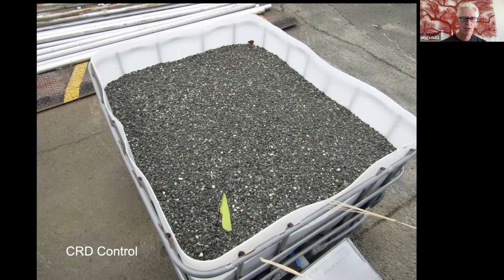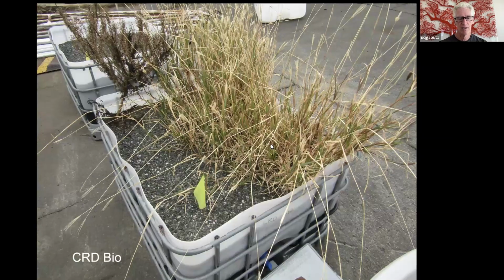This is our coarse residue from diamond mining. This is the crushed kimberlite, and this is the control. And for the entire experiment, up to 4 years, it just looked like this. What was remarkable was that in the biologically oxidized one, our CRD Bio, the kimberlite had changed in such a way that it started functioning as a soil.